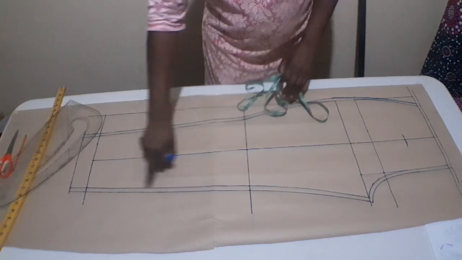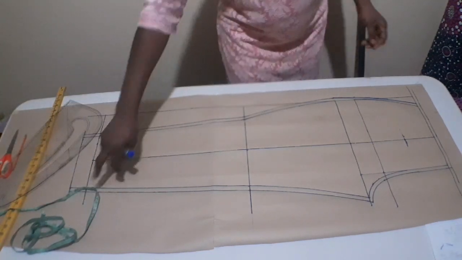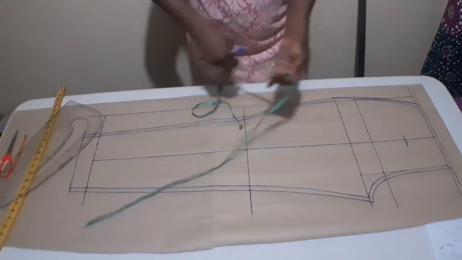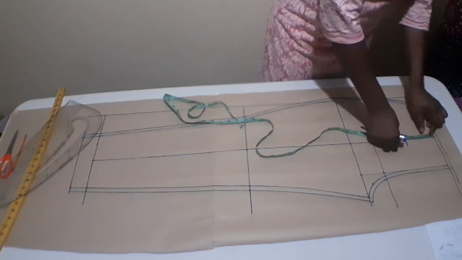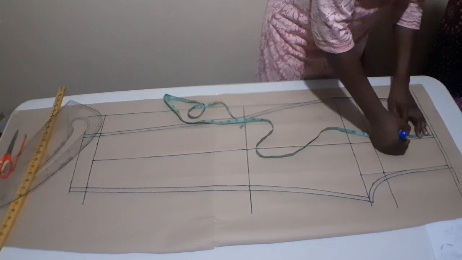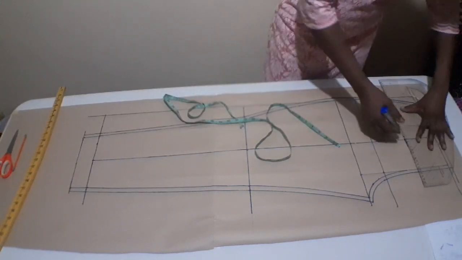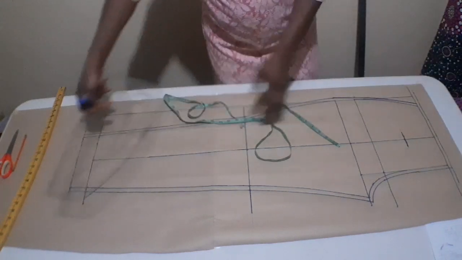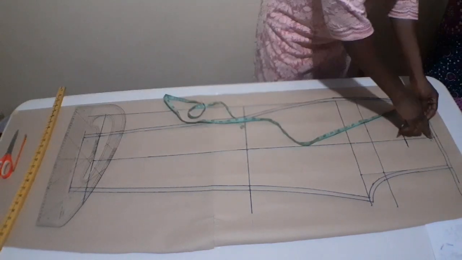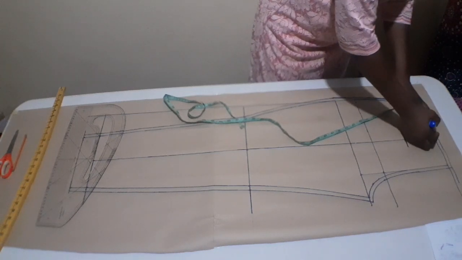Since I've ruled out my seam allowance all through the trouser, on my waist here I'm going to create my dart. So this is my center line. From there I'm going to measure 4 inches downward, which I've already measured, and I'm going to roll it out. I'm going to make it a straight line, just a little like this, to create my dart. For you to understand, on the waistline I'm going to measure half an inch on both sides.